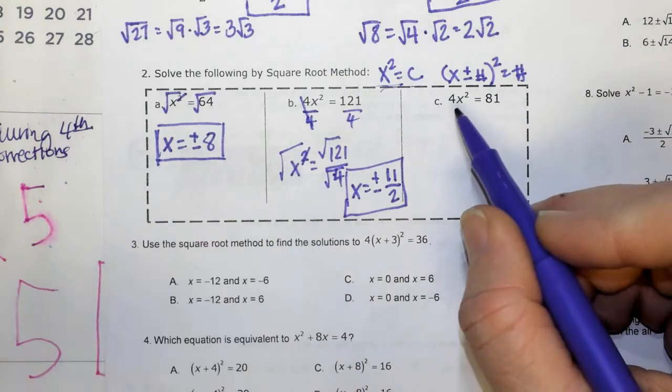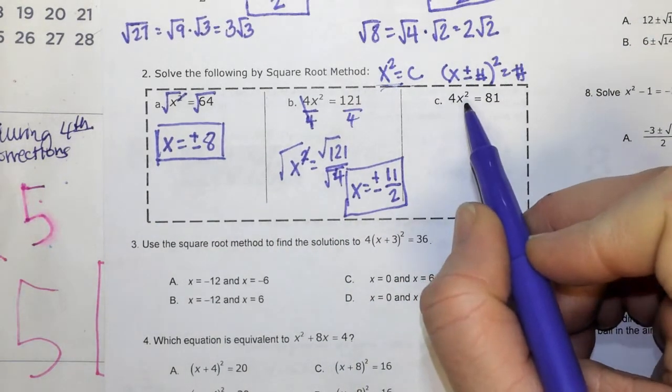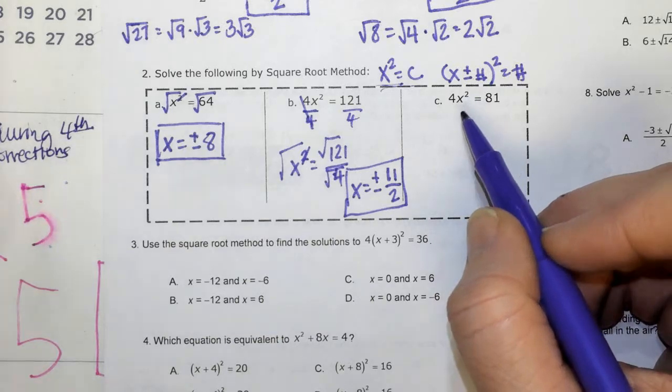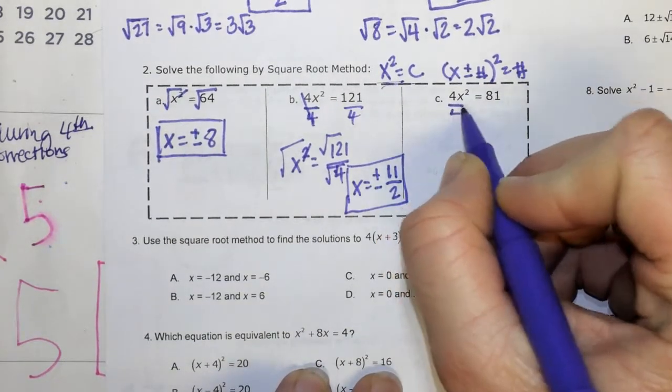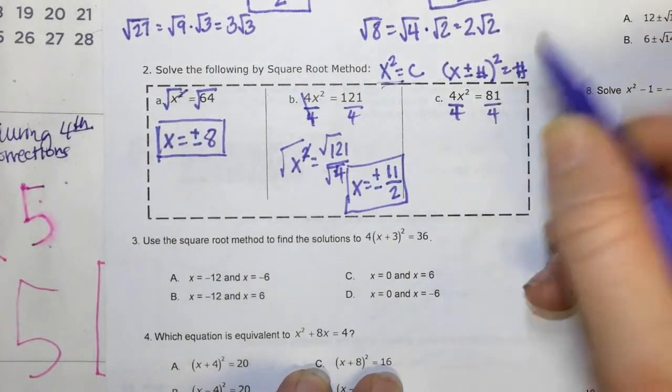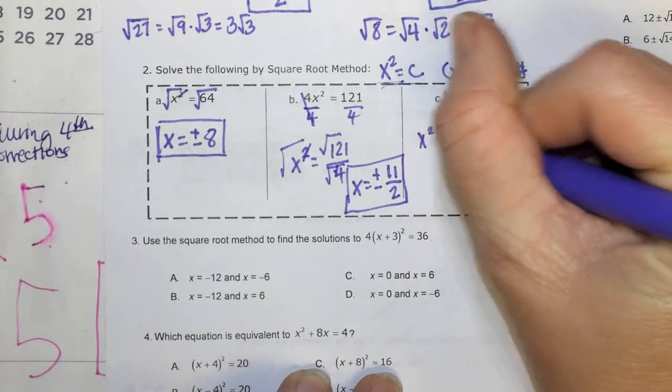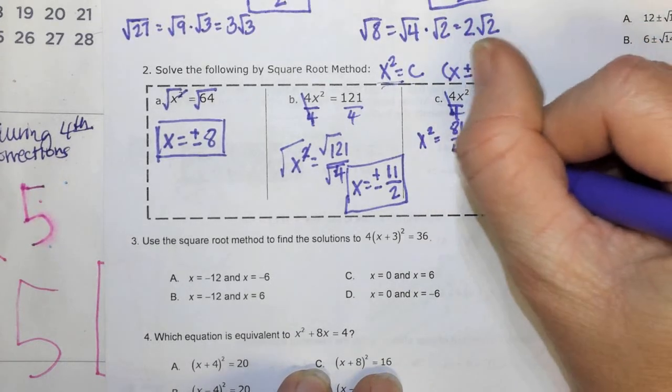All right. So for C, the same thing. This 4 is being multiplied to this x squared. So the only way that I can undo it is by division, so I can get that x squared by itself. So this goes away. So now I have x squared equals 81 divided by 4.